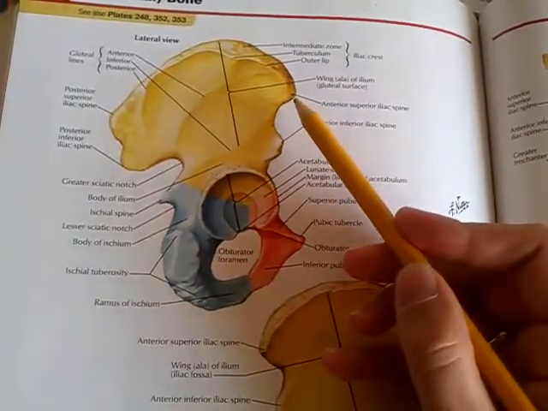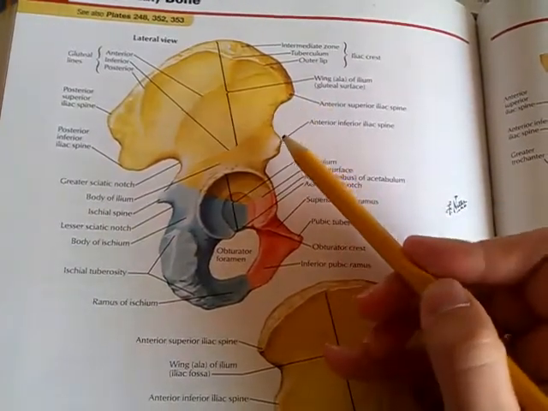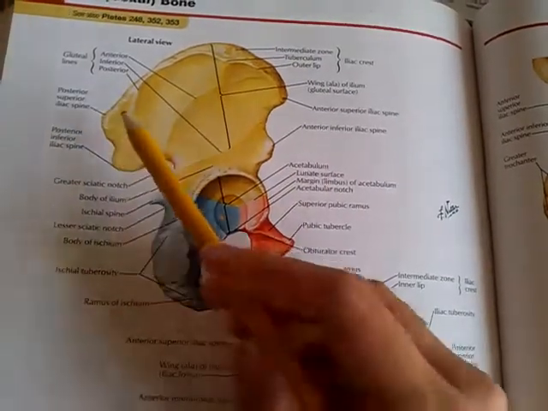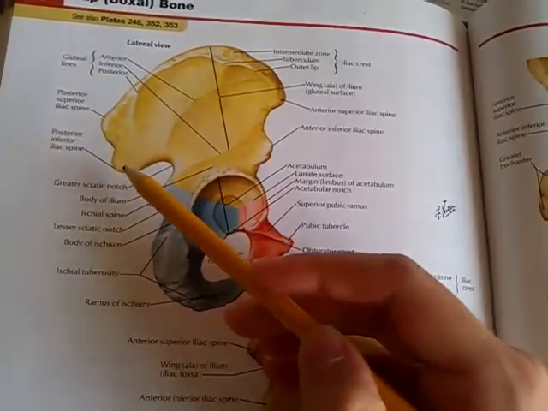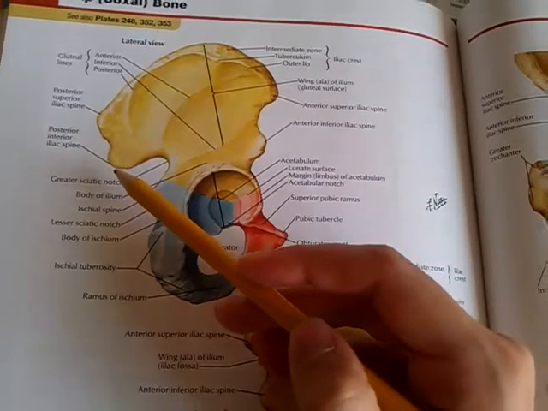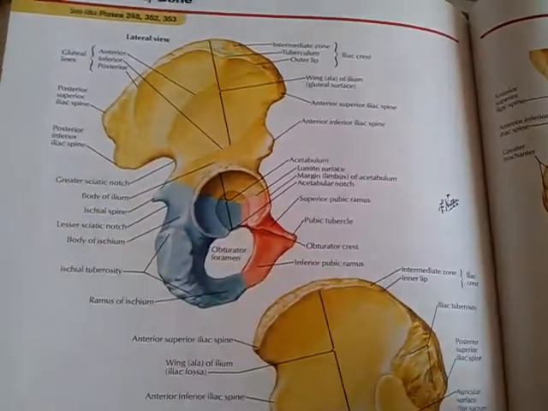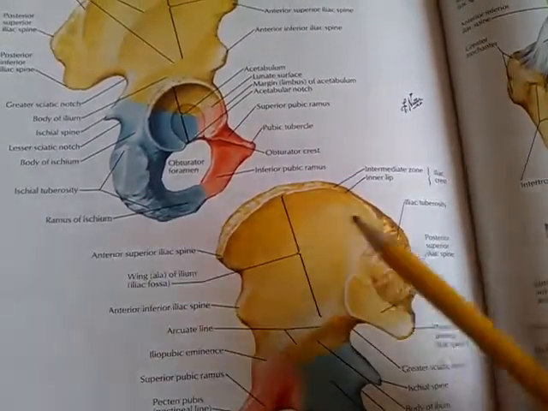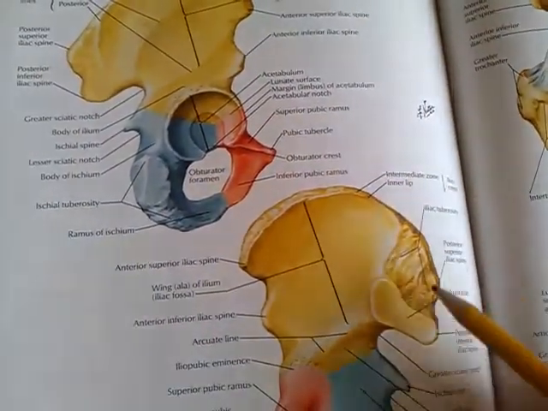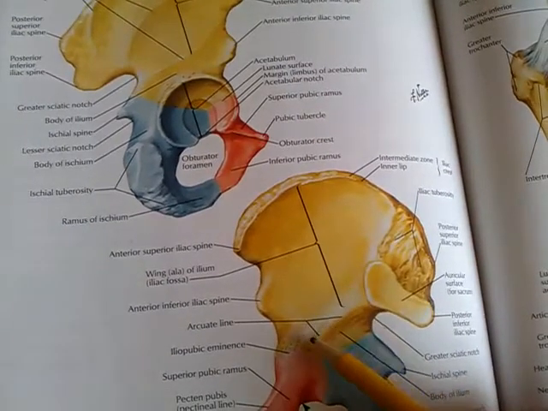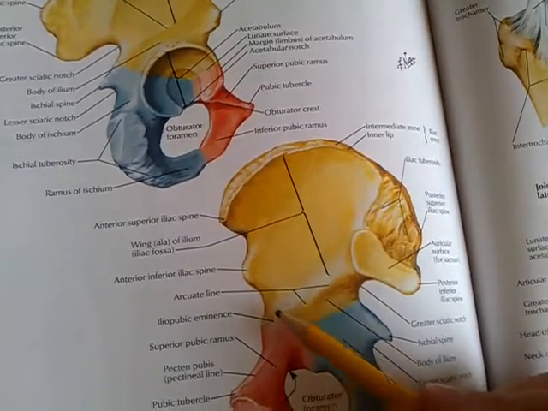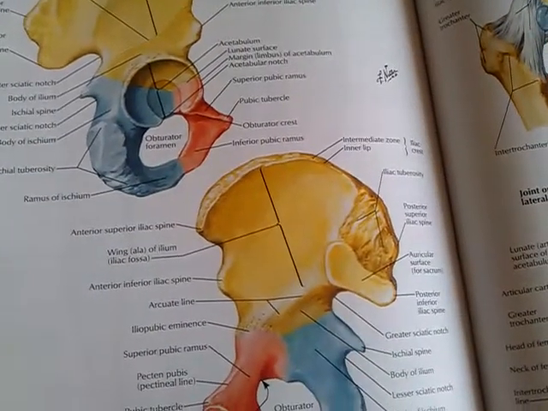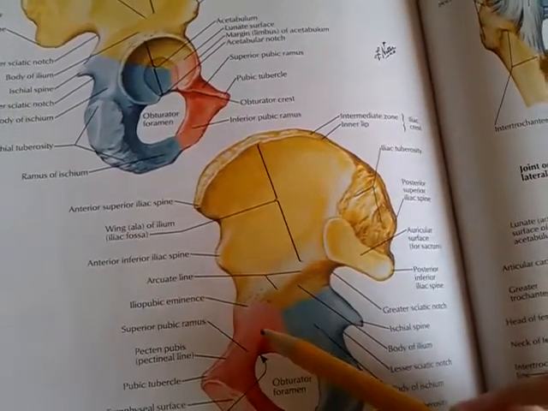Here you can see anterior superior iliac spine, anterior inferior iliac spine, posterior superior iliac spine, and posterior inferior iliac spine. The iliac fossa is bordered inferiorly by arcuate line, which continues into iliopubic eminence, which connects the ilium and ischium.